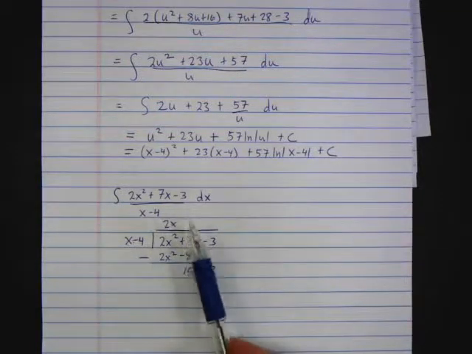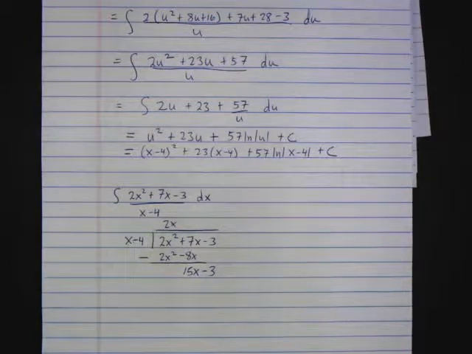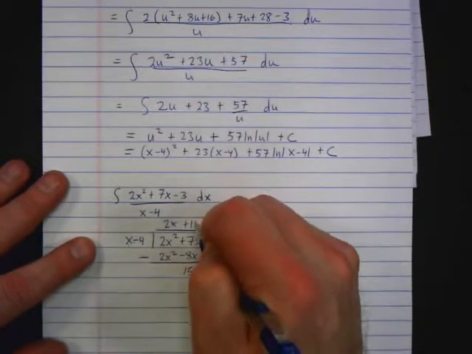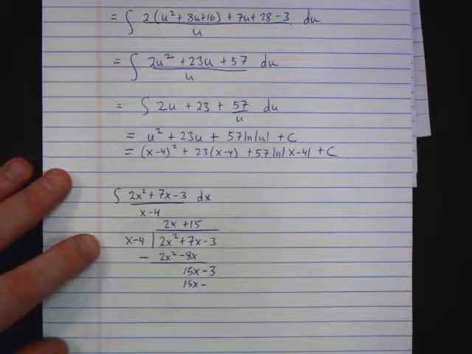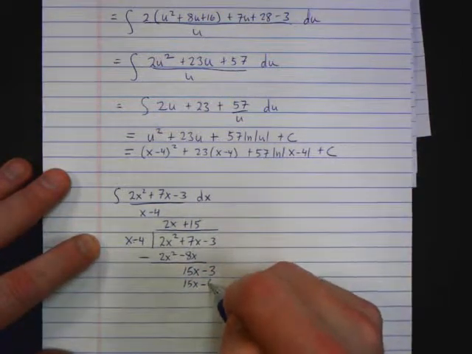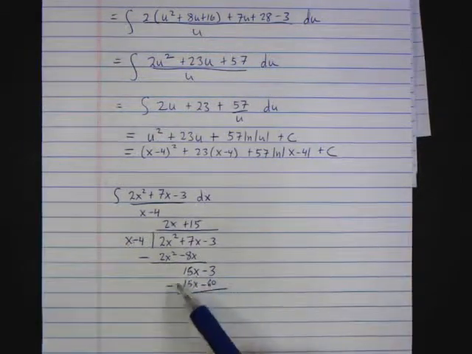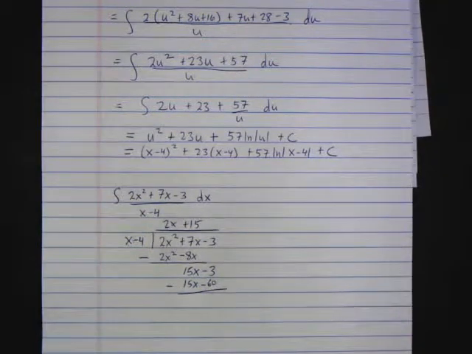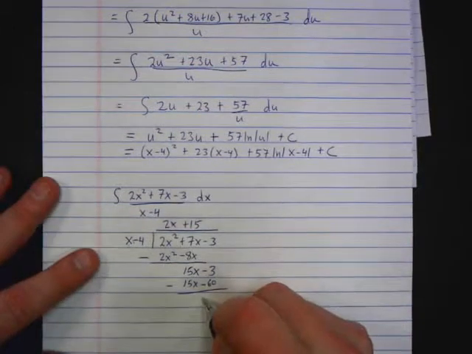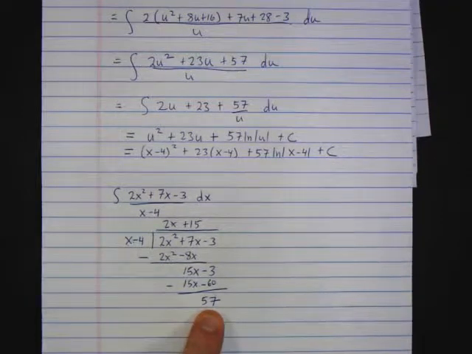And then I need something times x to give me 15x. So that's 15x minus, what's 15 times 4? 60. And then I subtract 15x minus 15x, that's 0. Negative 3 minus negative 60 is plus 57. That's a familiar number. I've heard that somewhere before. All right, so 57, that's your remainder.